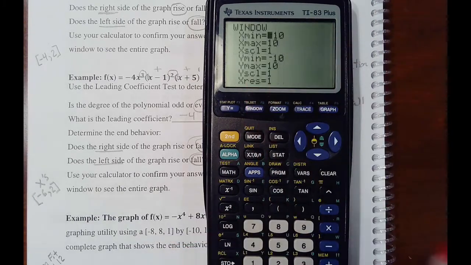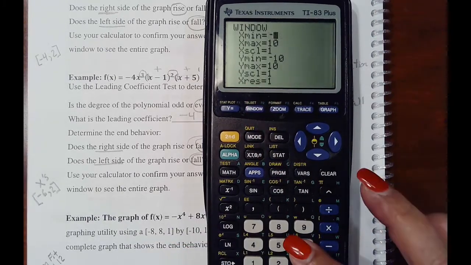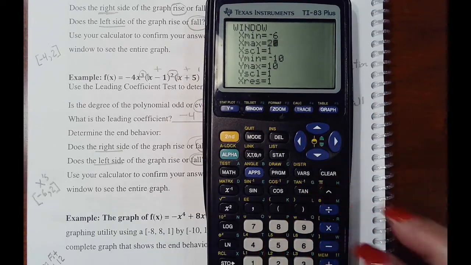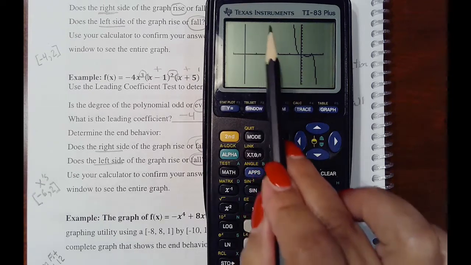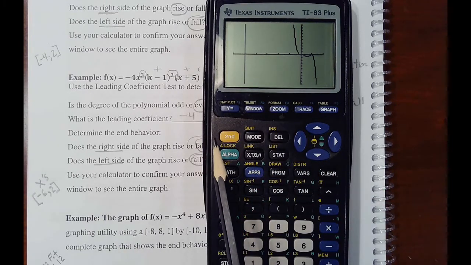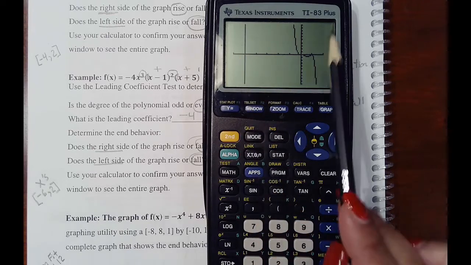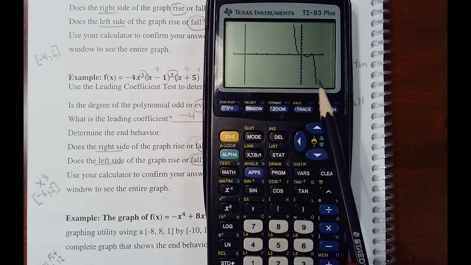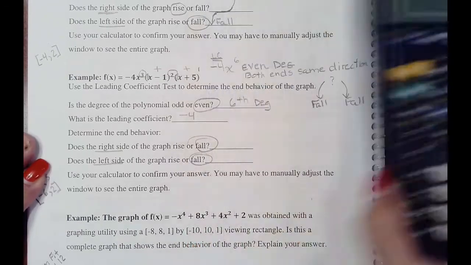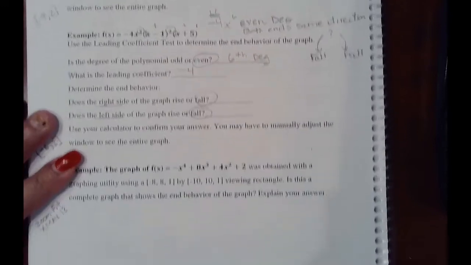So manually adjusting the window, I want my x-axis to go from -6 to 2, just so it's a little bit more spread out and I can see it a little bit better. All right, so it's a little bit better. I'm not seeing the top, but I don't need to see the top right now. You can see that this end goes down, and you can more clearly see that that end goes down. And that's exactly what we had already predicted from our knowledge of the leading coefficient theorem. So we've confirmed that with our graph.